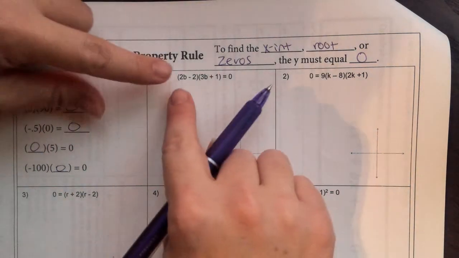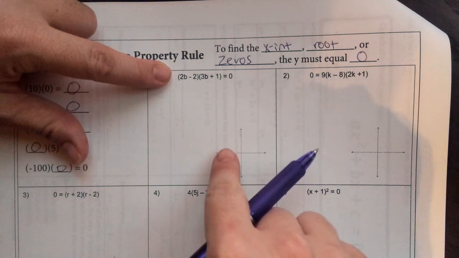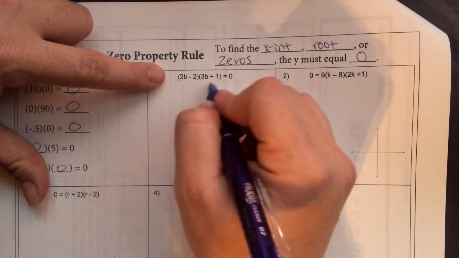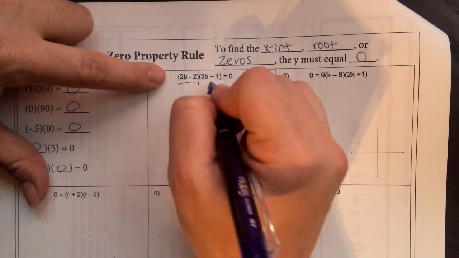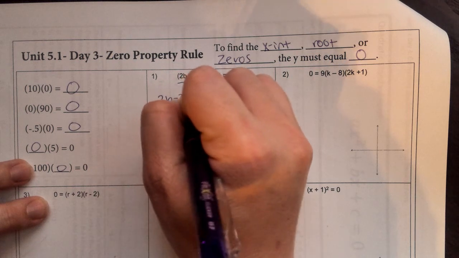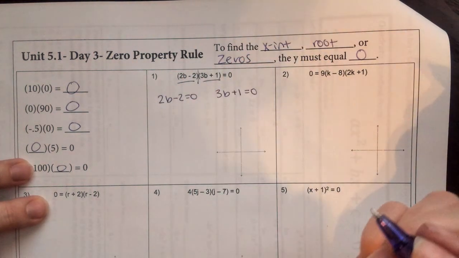So what that's telling us is that when we're multiplying, one of these factors has to equal 0 to make the product 0. Those are our two options for 0. So I'm literally going to separate my two factors. This is a factor, they're separated by parentheses. This is a factor. And I'm going to set them equal to 0 and solve for my letter.